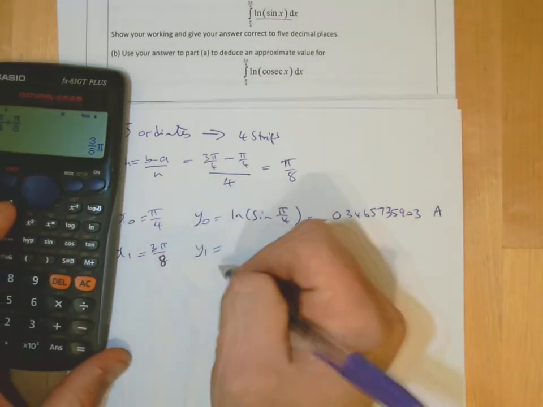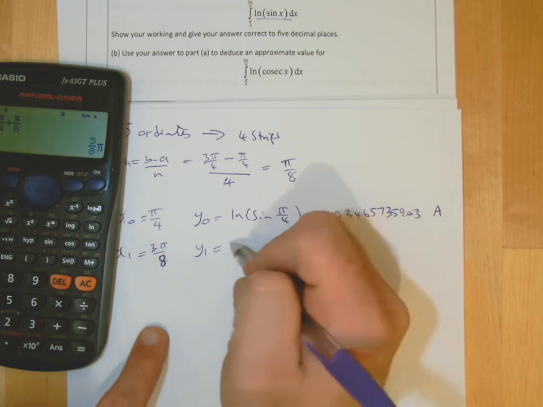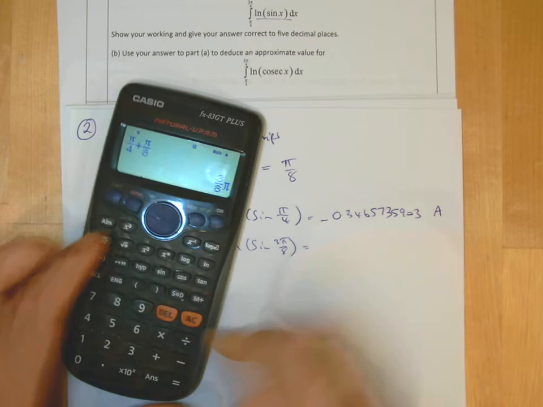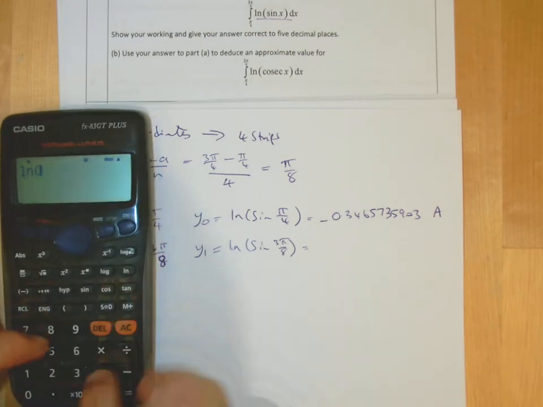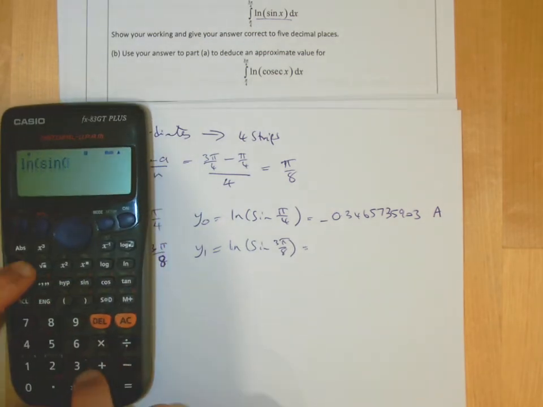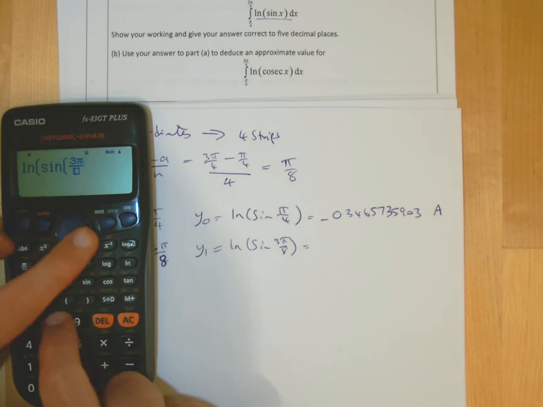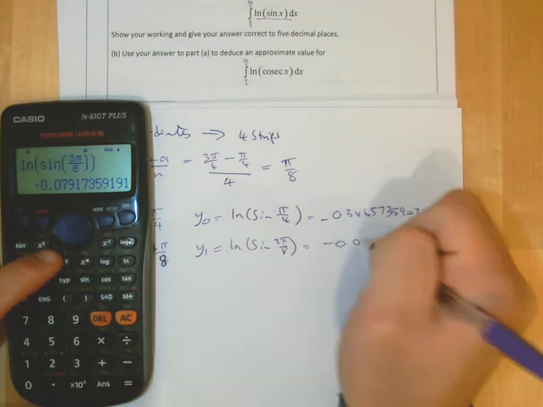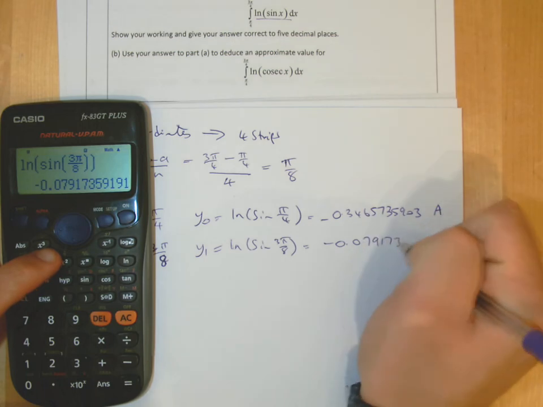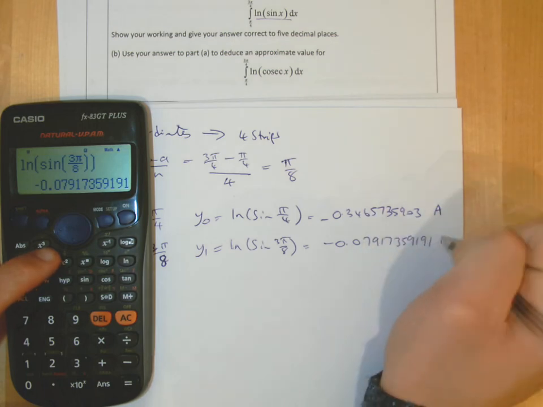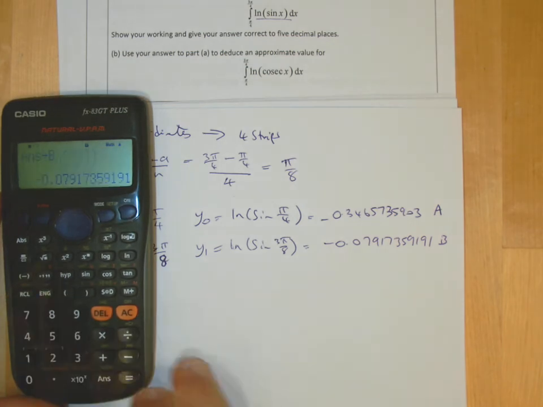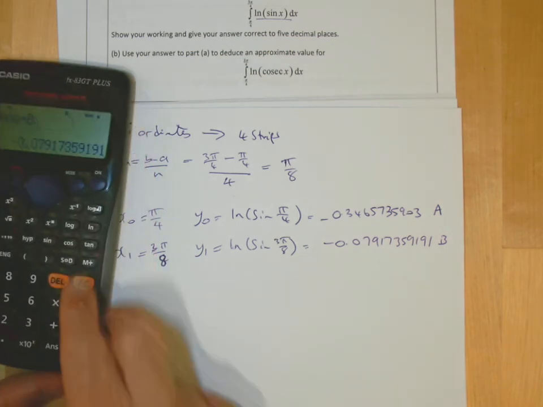So x1 is 3 pi over 8, so we'll put that in. ln sine 3 pi over 8. We get minus 0.079173591191, and I'm going to store that in B, so shift store B. So there's that done.